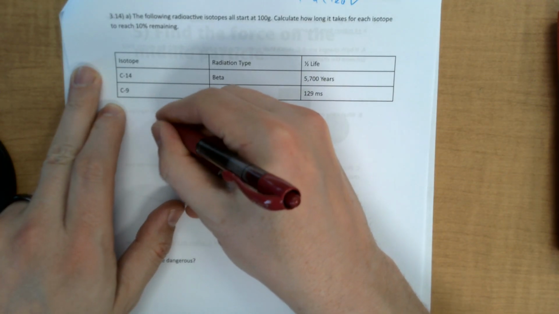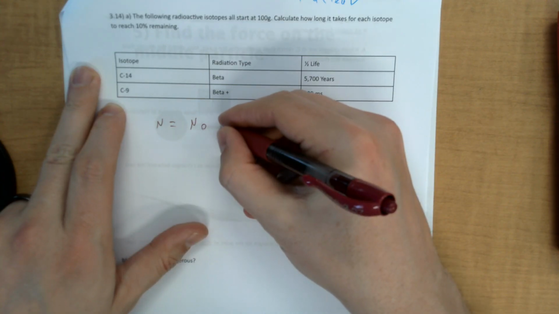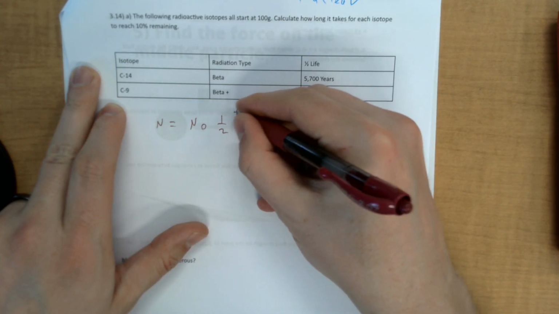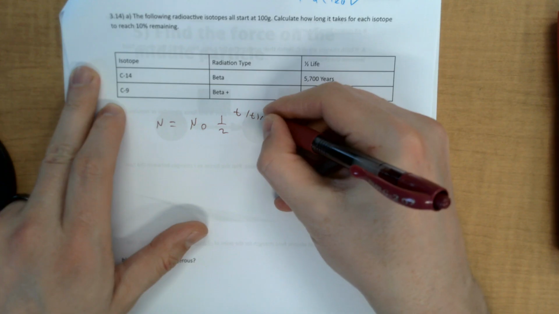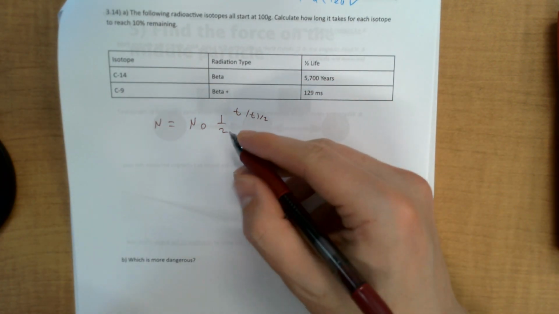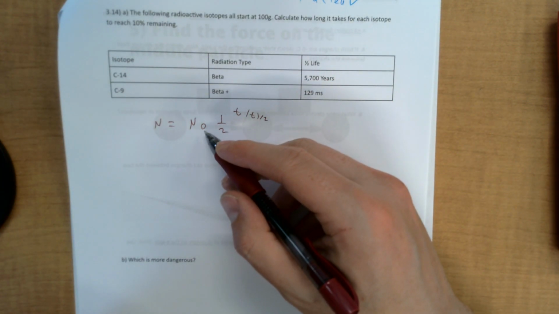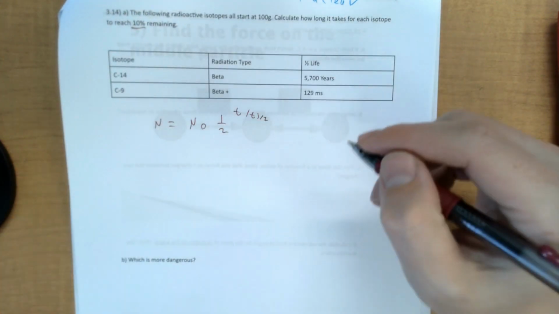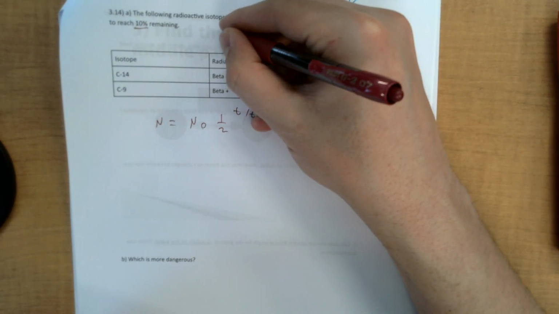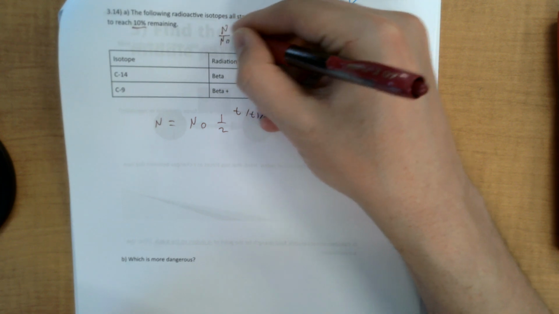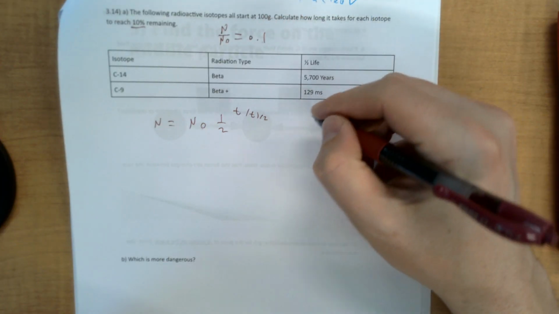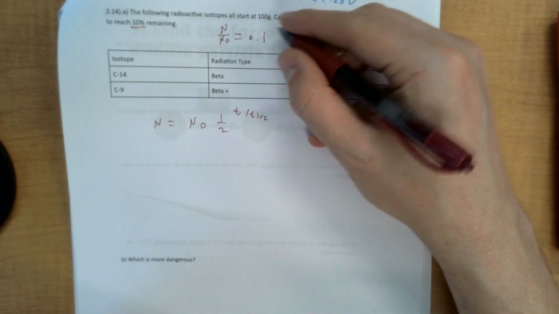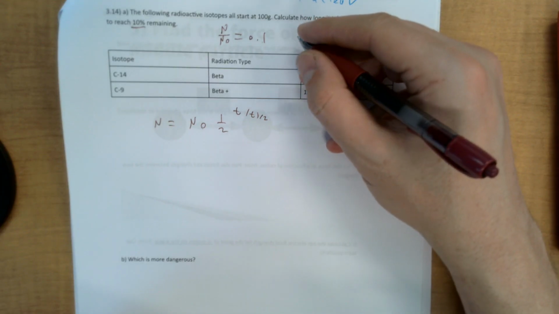So you guys remember half-life: N is equal to N0 times 1/2 to the power of t over T 1/2, where T 1/2 is the half-life, t is the time that's passed, N0 is the amount you started with, N is the amount you're ending with. In this case, both of them start at 100, but both of them reach 10% remaining. So there's two ways you can take that. You take it that N divided by N0 will be 10% or 0.1. Or you could do it the other way, which is 10% of 100 is 10.